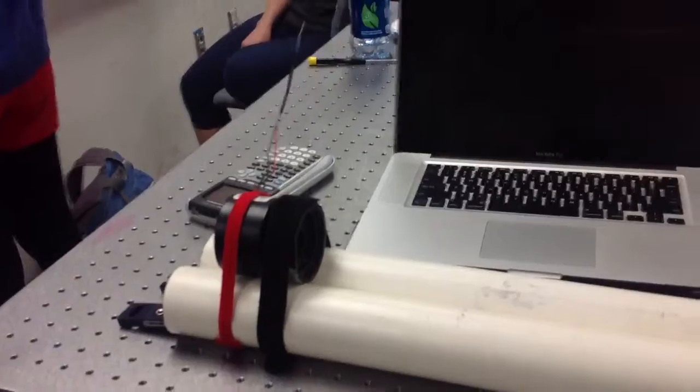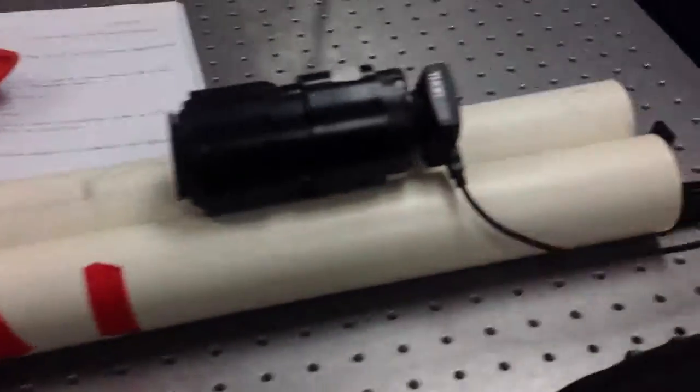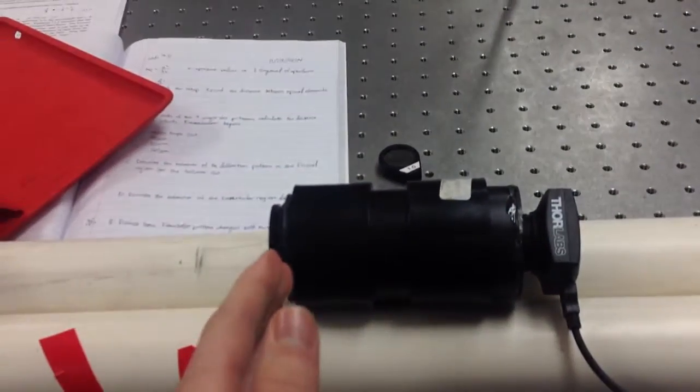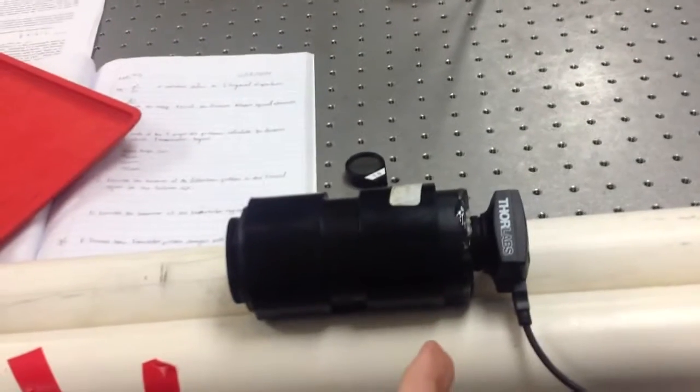We're Lab Group G. To measure the diffraction patterns from different apertures, we have a collimated laser source 1 meter away from the aperture, followed by a focusing lens. We then follow by a camera behind a lens of focal length 65 millimeters. The distance from the lens to the focus plane of the camera is 130 millimeters, twice the focal length of the lens.